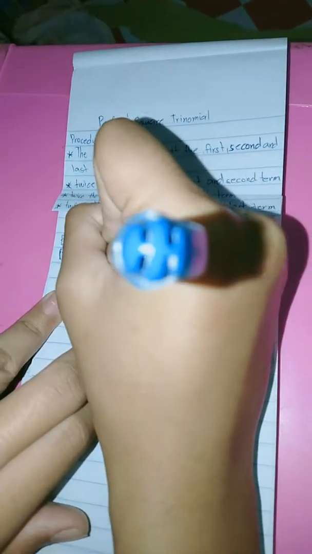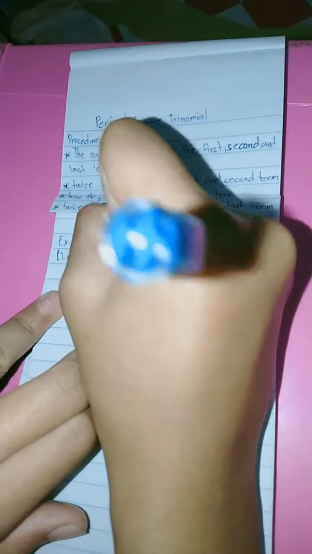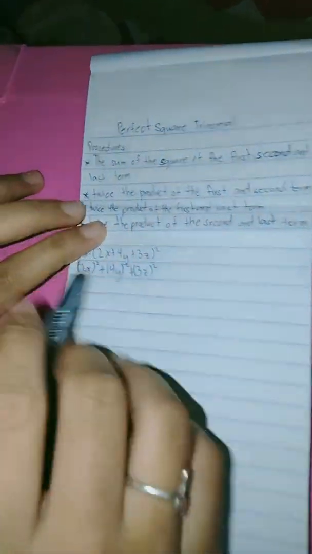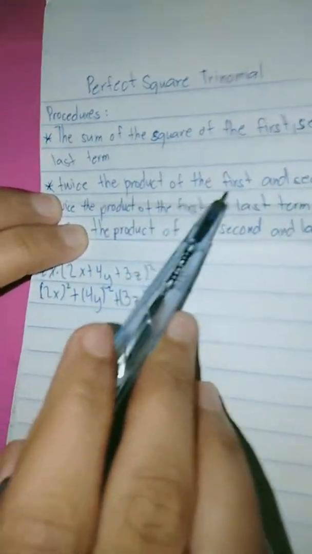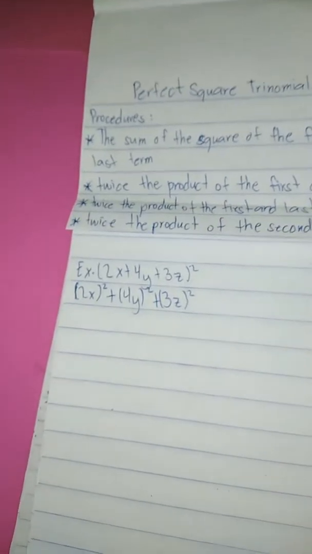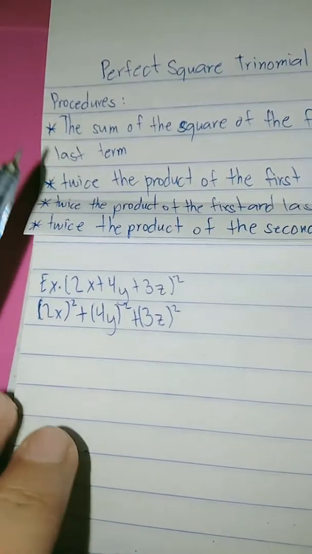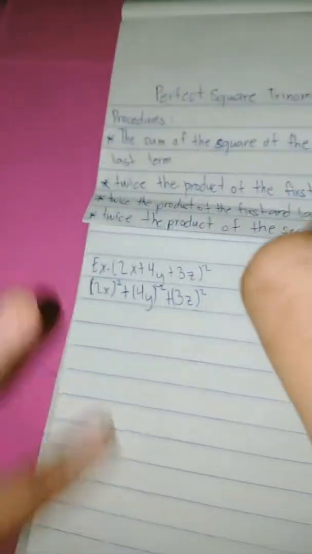Next is 4y to the power of 2 plus 3z to the power of 2. And then, twice the product of the first and second term. Twice the product of the first and second term.